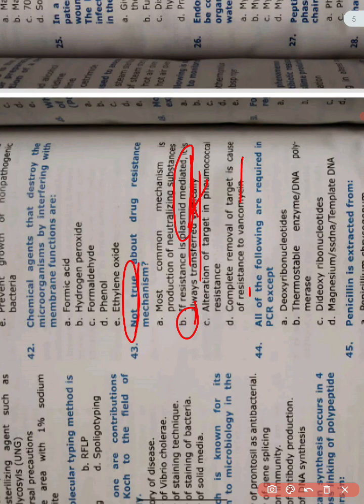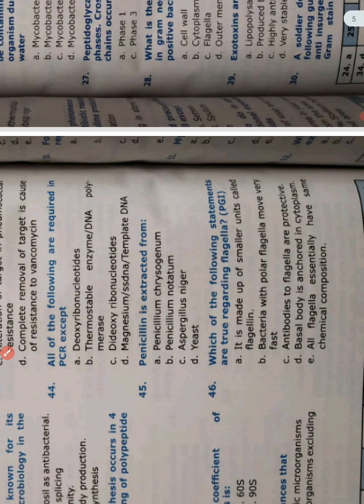Alteration of target in pneumococcal resistance: yes. Complete removal of target is the cause of resistance to vancomycin. Most common mechanism is production of neutralizing substances. So B is wrong, not true, because it is not vertical, it is horizontal. Plasmid mediated gene transfer like conjugation. Conjugation is a horizontal gene transfer method.